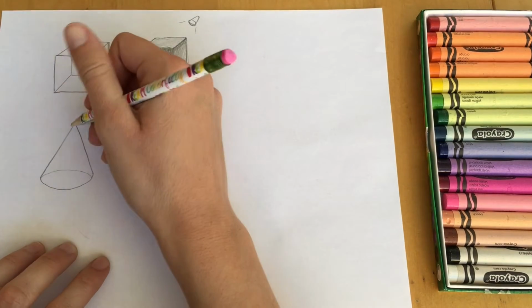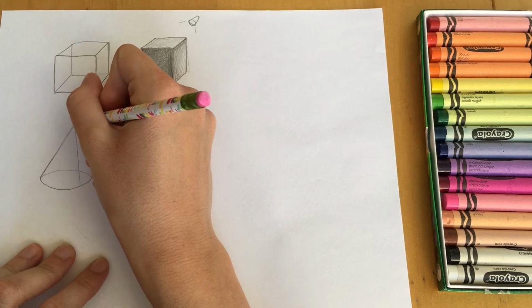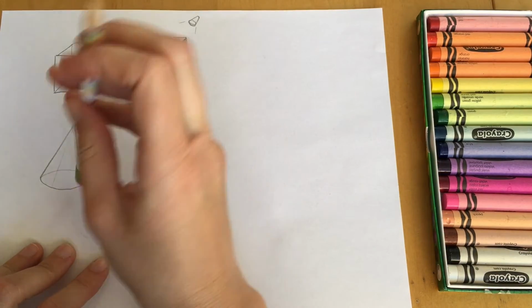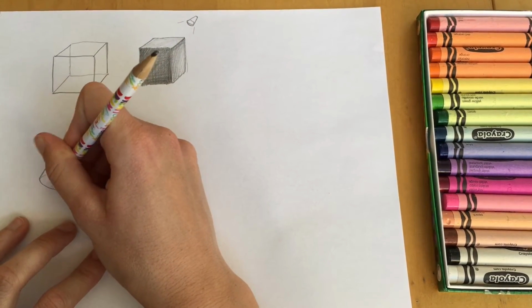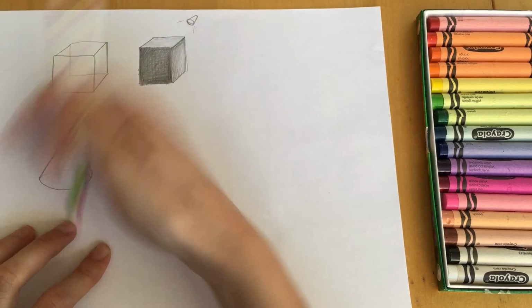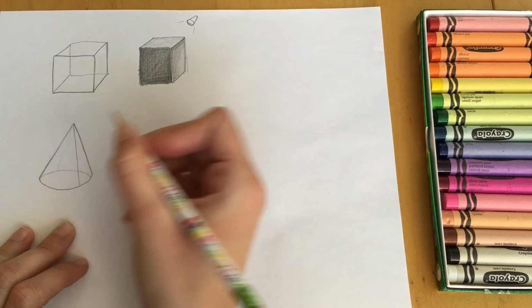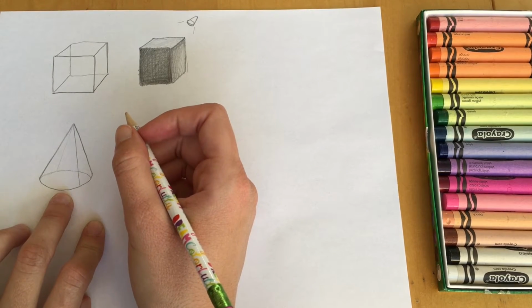I can add some more lines to make it look a little bit more like a cone, so it looks like I'm seeing the front and the back if I do that very light. Oops, don't want to go all the way through. I think I'll use my eraser on that. Then it looks like there's a line on the front of my cone and a line on the back that connects to the base.